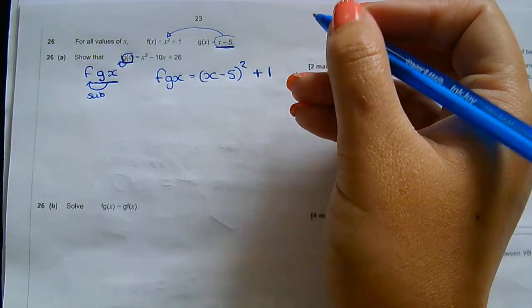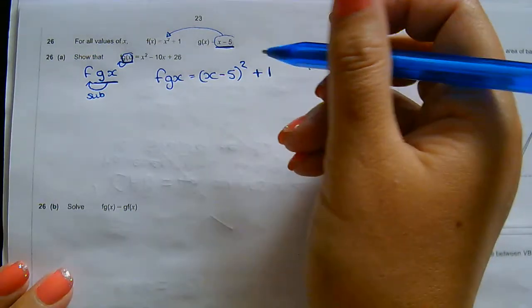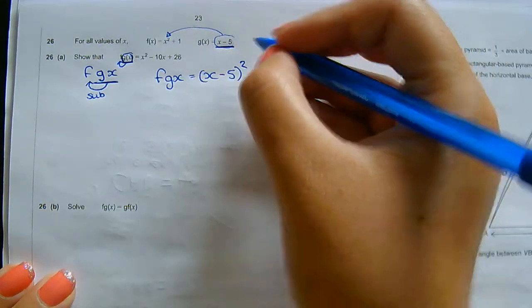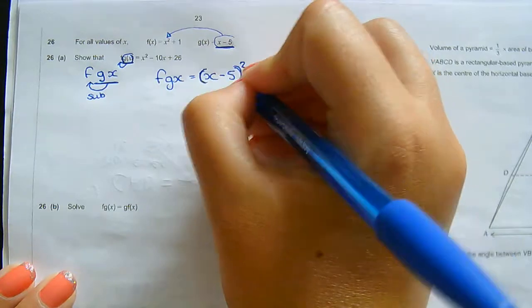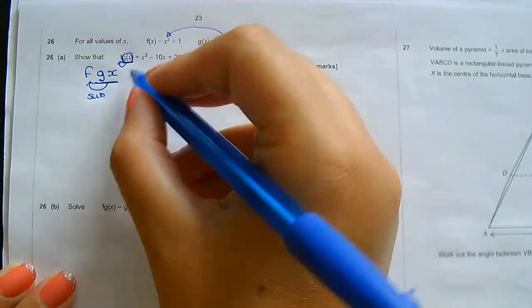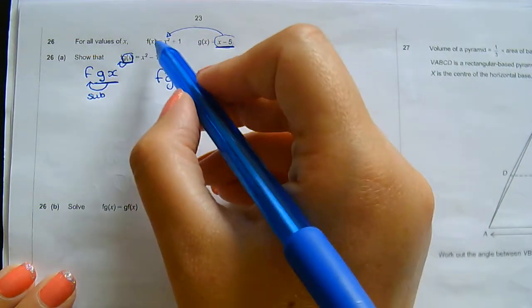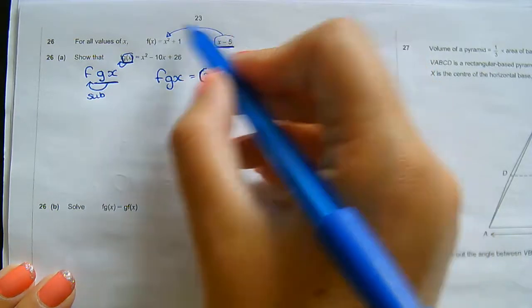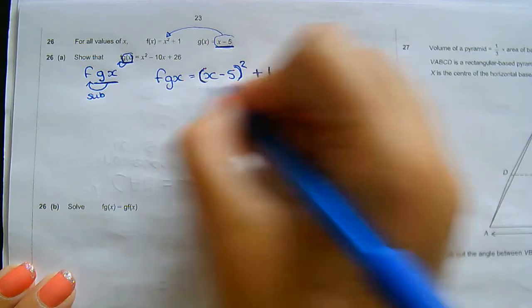Now these are quite complex to go into on a video as such, but if you want to make sure you do this, go through it in lesson and ask any questions if you're unsure. It is about understanding how the notation works, whether you sub this function into that function or that function into this one. Like I say, make sure you know the difference. Now it's just a simple case of tidying this up.